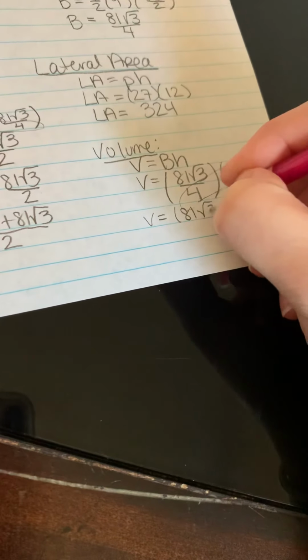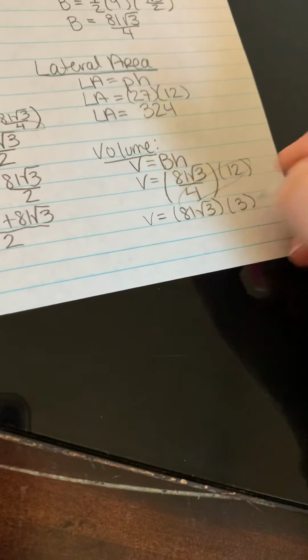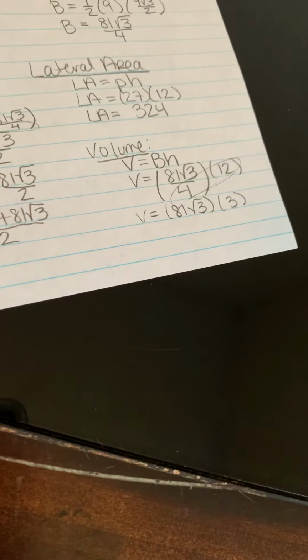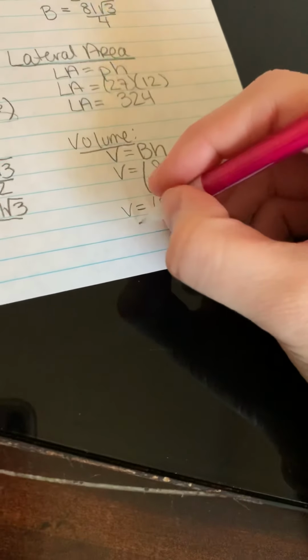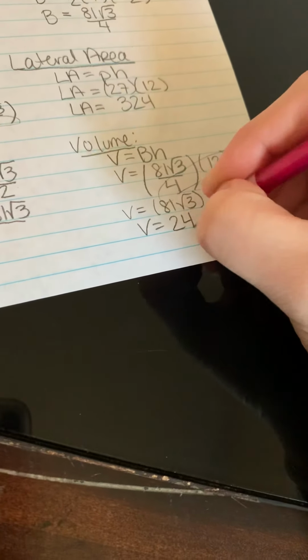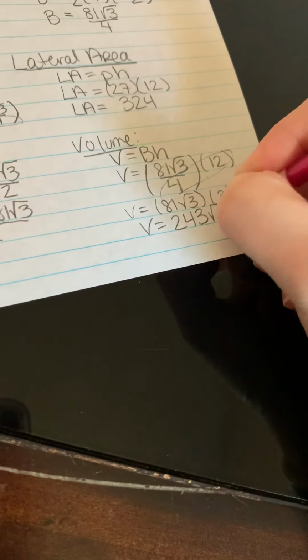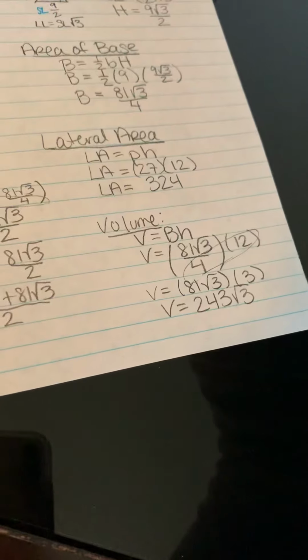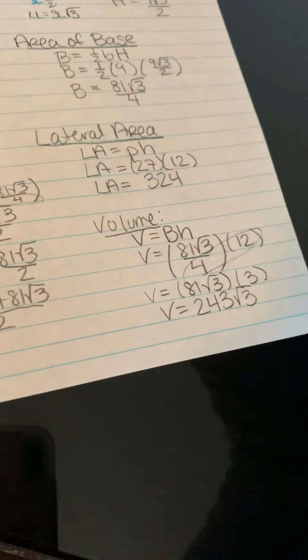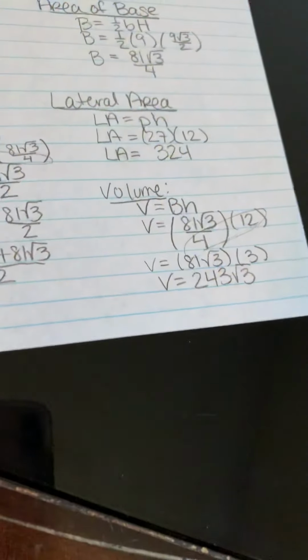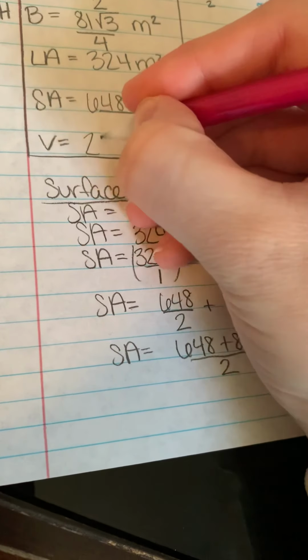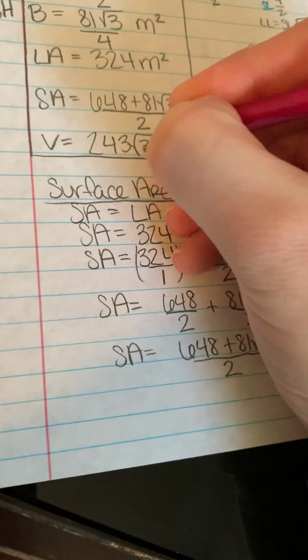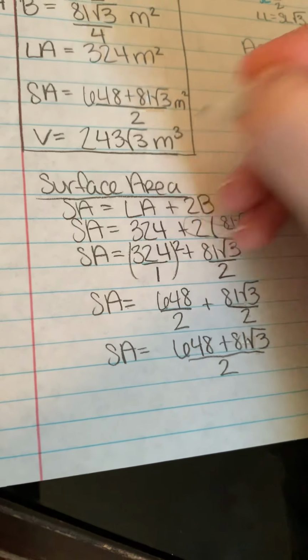So 81 square root of 3 times 3. 81 times 3 is 243 square root of 3. Just make sure, yes, 243 square root of 3. And we'll put that over here. And that would be meters cubed.